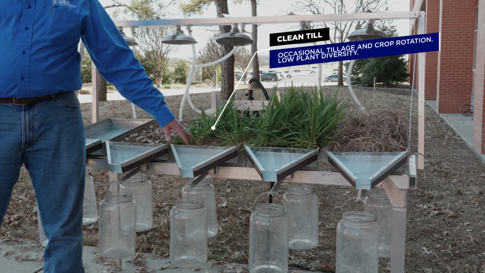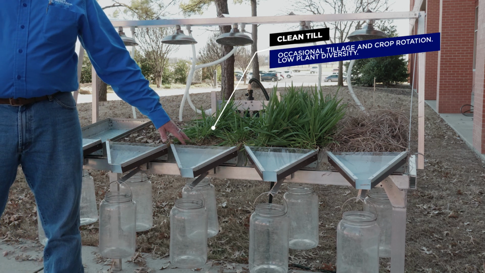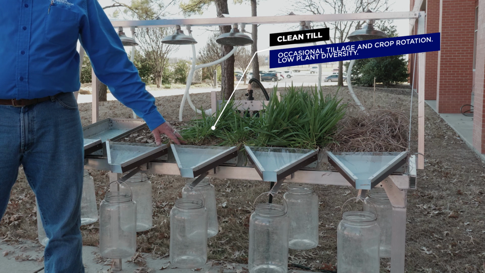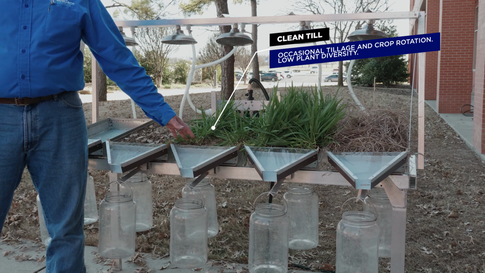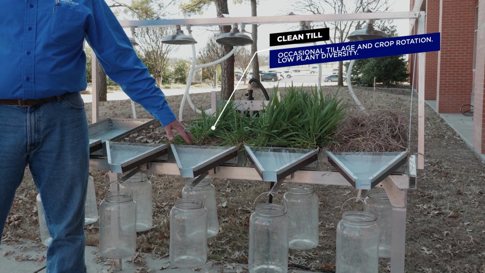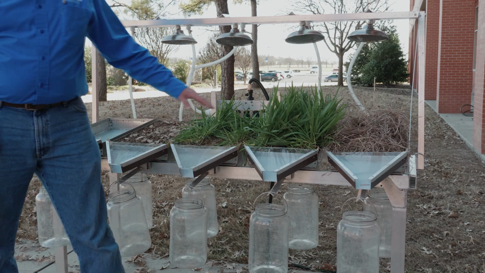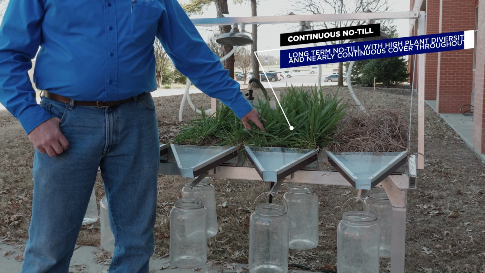Our third tray has wheat growing in it. It has been tilled occasionally over the past several years, and it has had some crop rotation. So it's had some wheat, it's had some beans, it's had various crops growing on it for the past several years. Our next tray is also wheat.